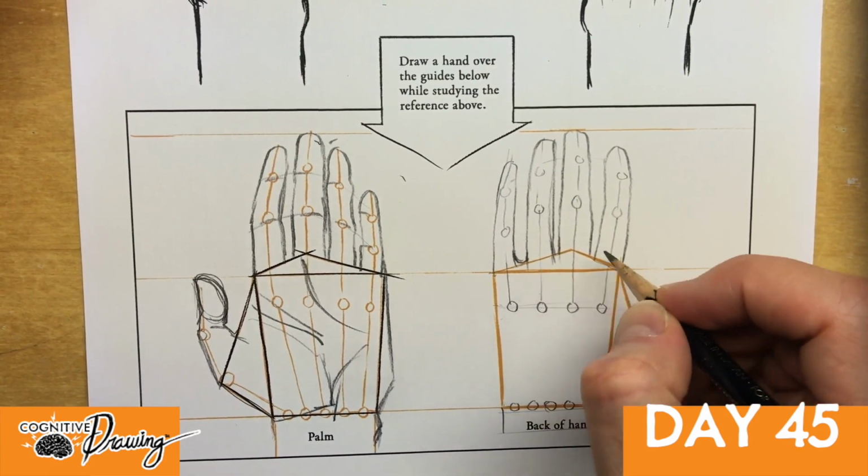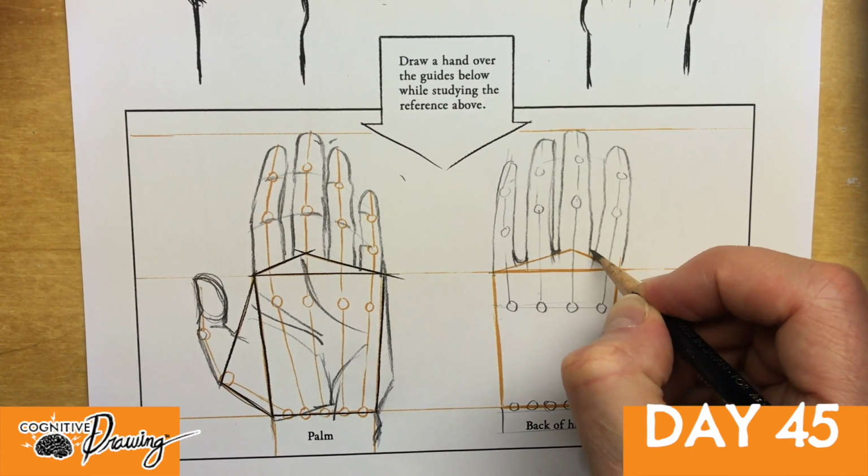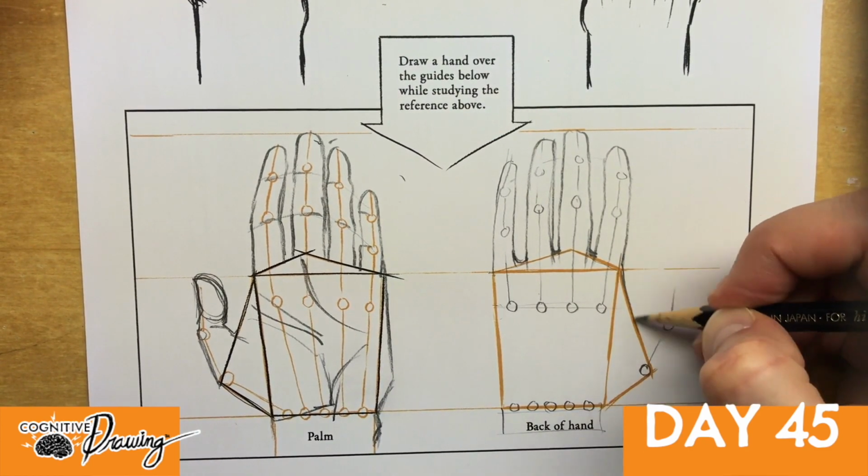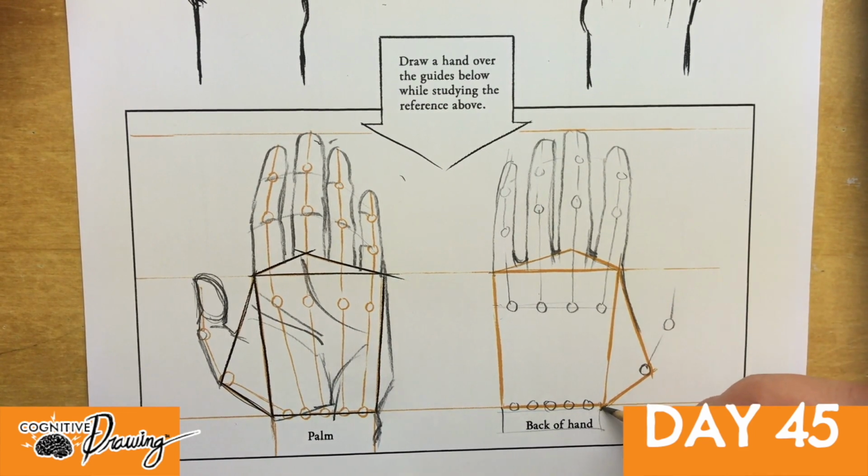Your fingers continue, but that skin is going to stop right there, right? And this flap of skin, we just follow this.